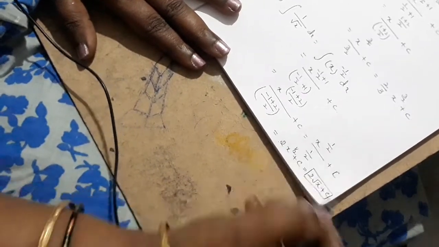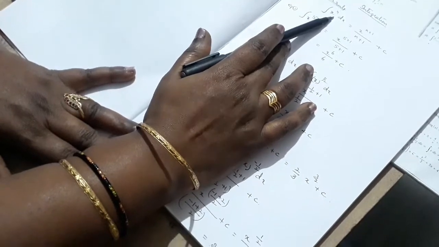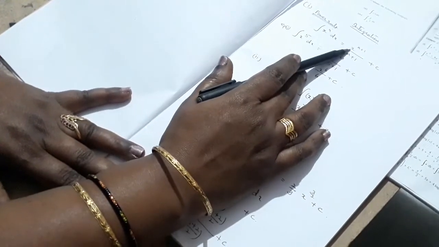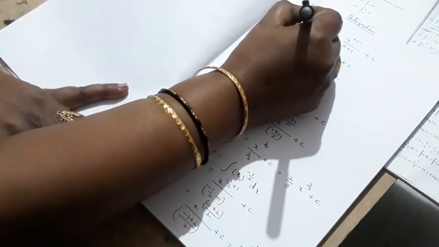Got it? Now see, the power rule is one formula that you have to remember. The power rule says the integral of x to the power n dx is equal to x to the power n plus 1 by n plus 1 plus c. This is the formula.